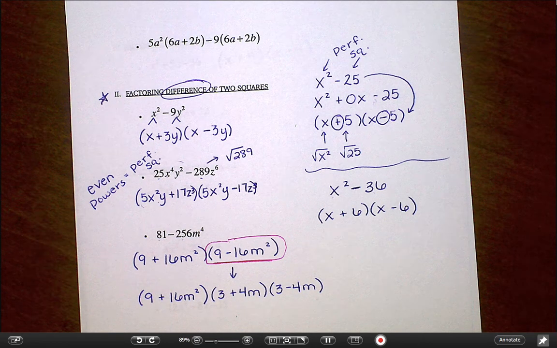Okay, that's really it for factoring difference of two squares. I'm going to do a separate video with the next section, which is perfect square trinomials.